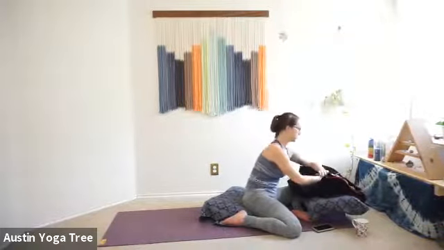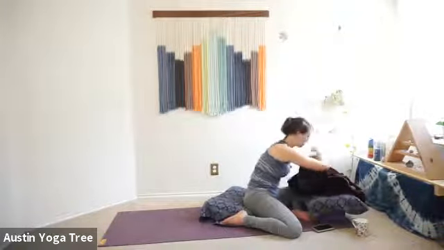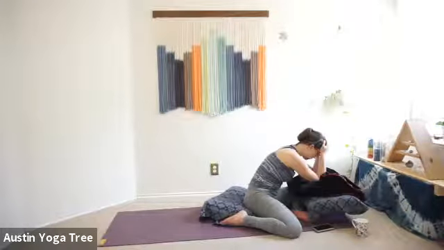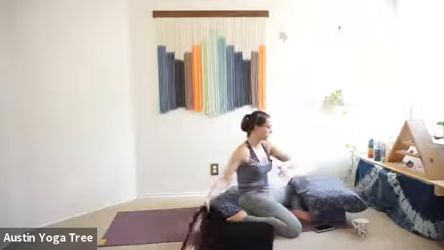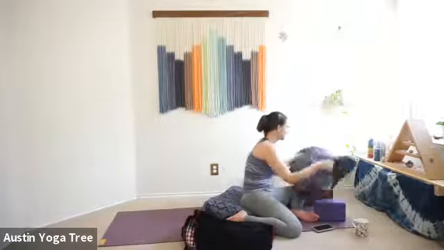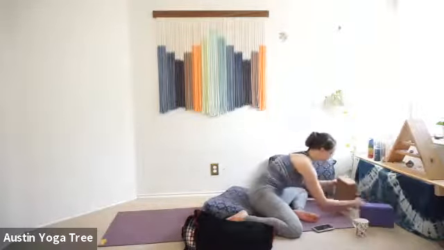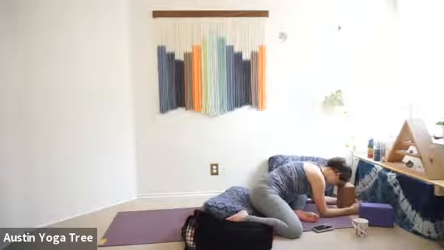If you'd like to, if you have the space, you might walk your forearms down. You might hold your head within your hands. Hang out here. You might have the space to fold a little bit more deeply. You might just use one pillow. You might just come to the floor and use one block as you fold over the shin. So just follow your body.